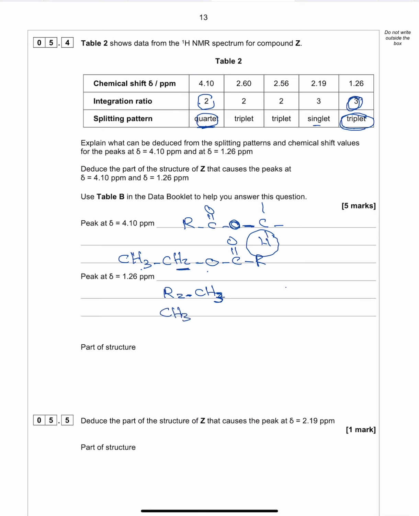So we have a CH3 and next to it there is a CH2. So this is the CH3 here, which are the protons which give you the signal at 1.26, and neighboring to it there are two protons. So you have to say there are two neighboring protons.